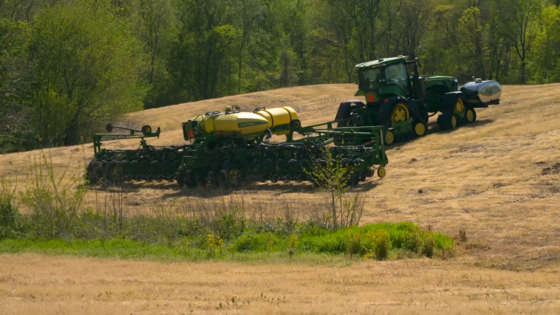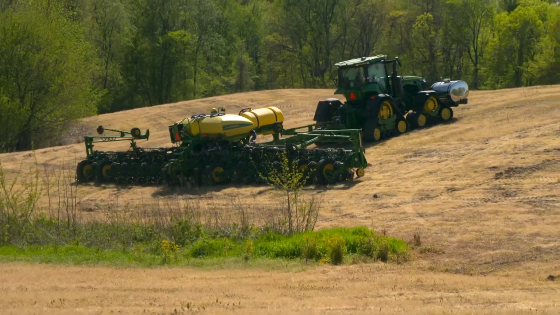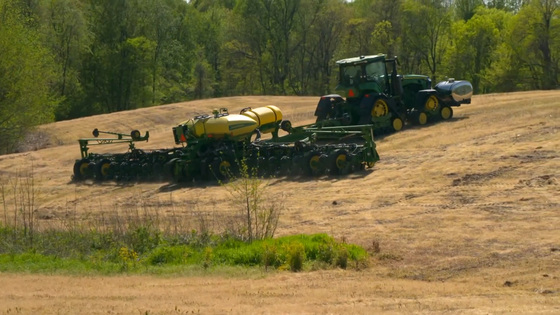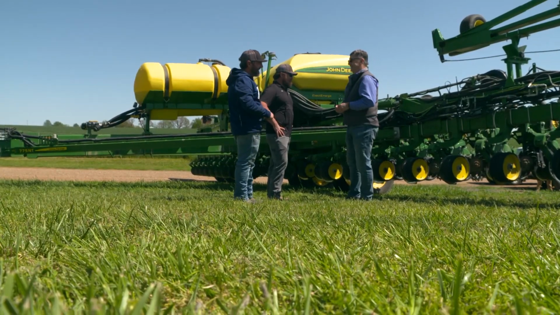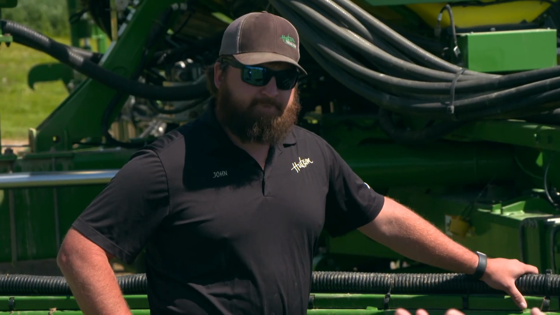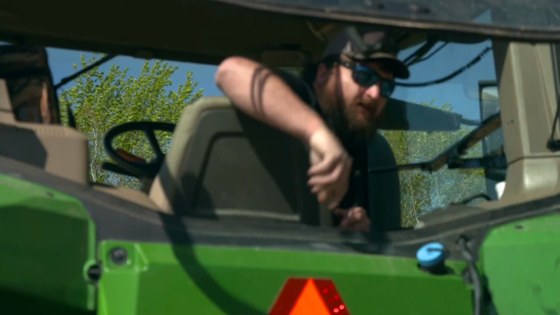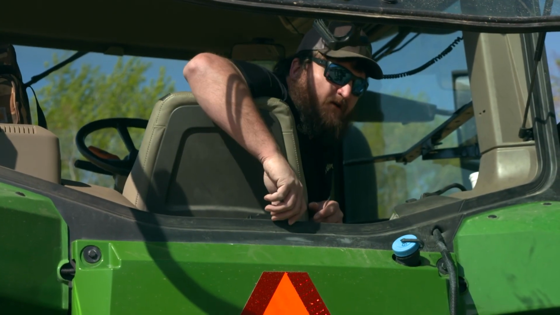So one aspect of precision agriculture that's been a big change over the last few years is what's called remote display access. John Perkins, a precision ag specialist with Hudson Equipment, explains what that means and how he can use it to better serve customers and how farmers can benefit from having that kind of information.